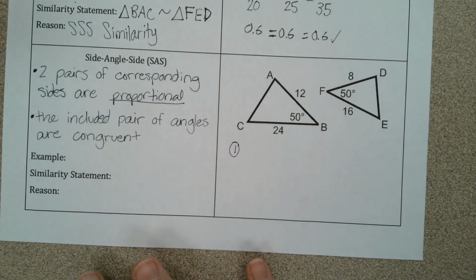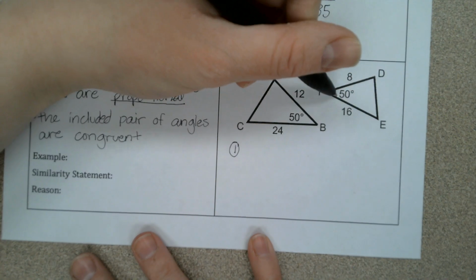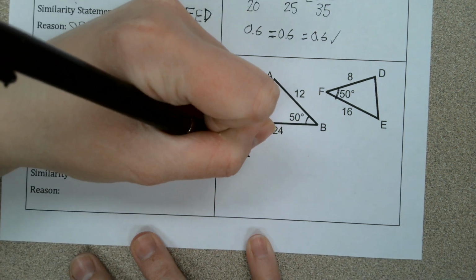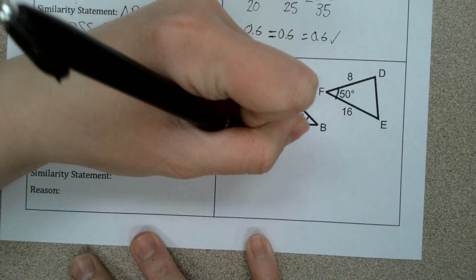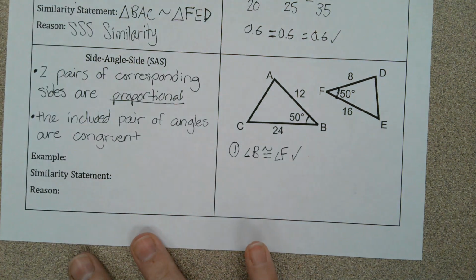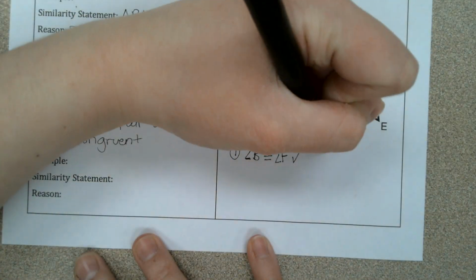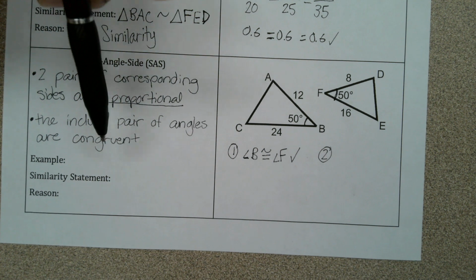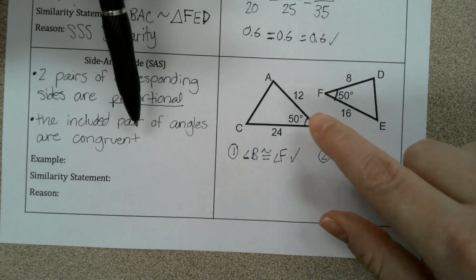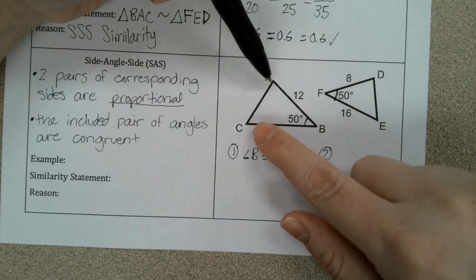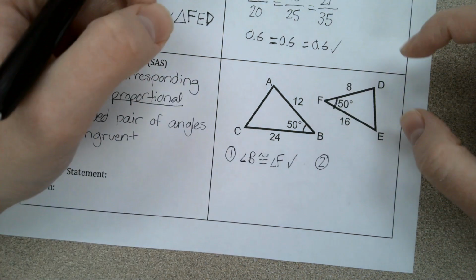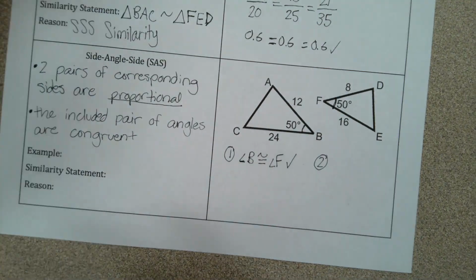That's not enough. So, my angles are B and F. They are both 50 degrees. So angle B is congruent to angle F. So I've met the first condition. Second condition, check that these pairs of sides are truly proportional. And make sure you understand the idea of included too. Included meaning the angle in between the two sides, or the angle made by these two sides. You see that where they meet at B, that's our angle. These two meet at F, and that's our angle.